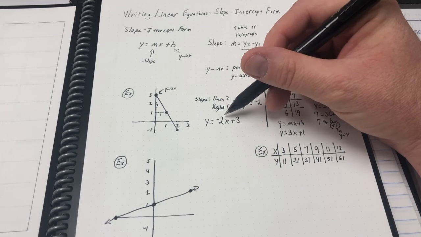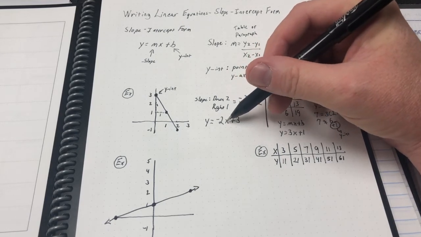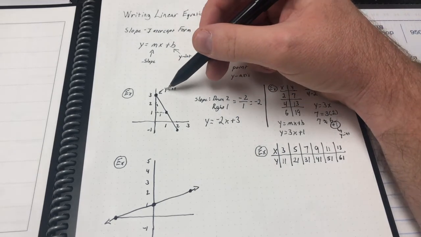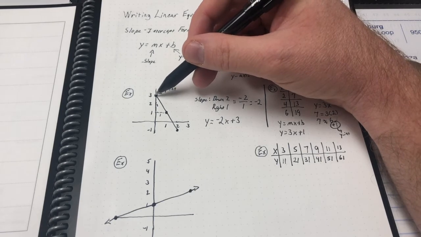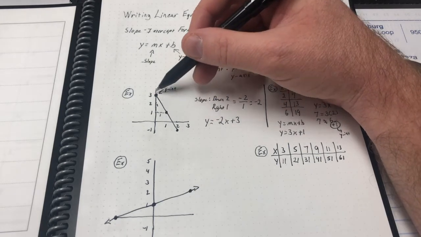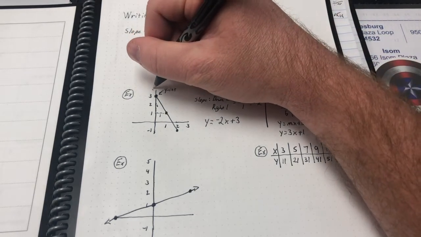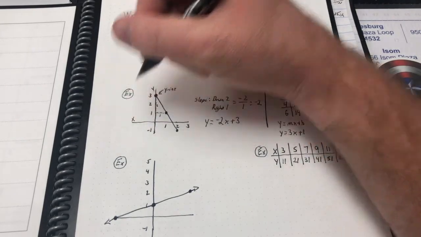In your equation, it would be y equals negative 2x. And then you come back over and your point at 3 crosses the y-axis. So this would be your y-axis, this is your x-axis.